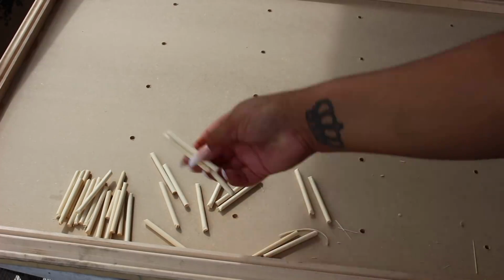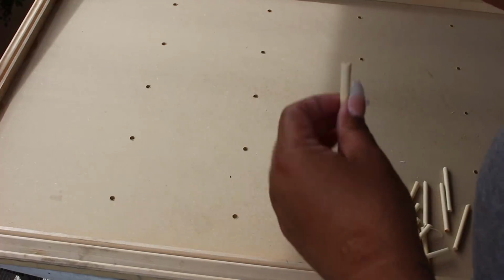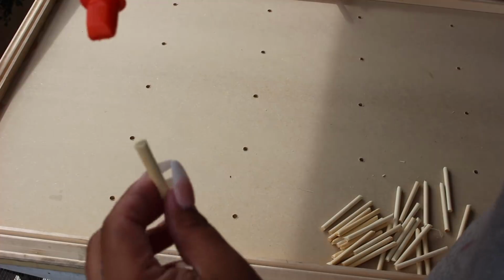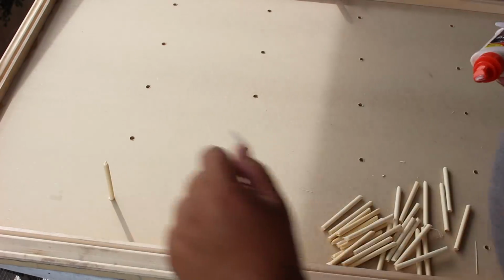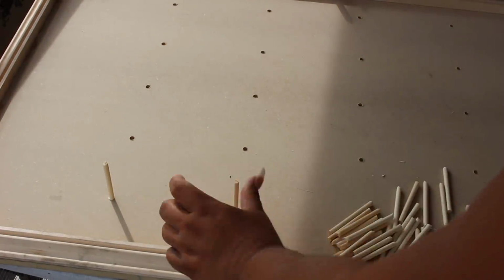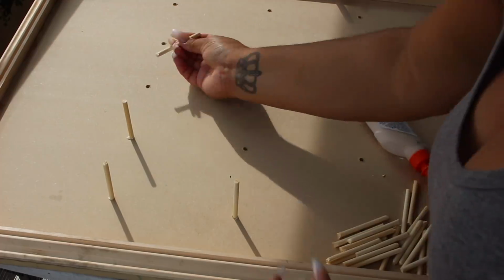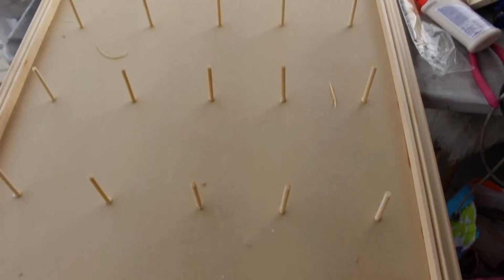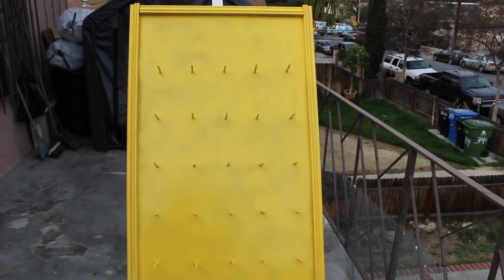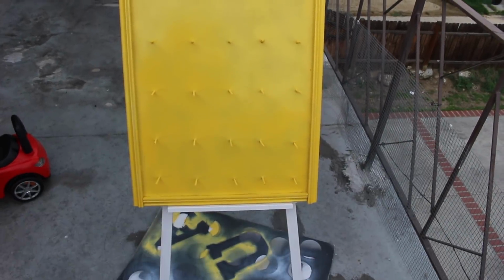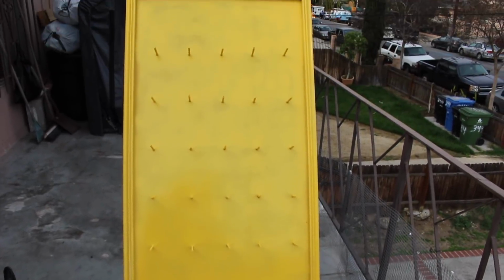Okay, so now that we cut the little dowels, all we're going to do is just attach them using the wood glue. So you can just put a little bit on the tip. So here's what it looks like. So the only thing we can do is spray paint it. So we'll spray paint it all white. So here's what it looks like. I can't wait to add the donuts at the party.